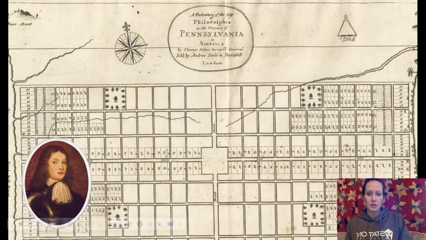So here's a little reminder of William Penn really meticulously laying out how the city was going to be set up. And what's the big square in the center? That would be where City Hall is. All right. So yeah, I like it when videos get a little bit historical.